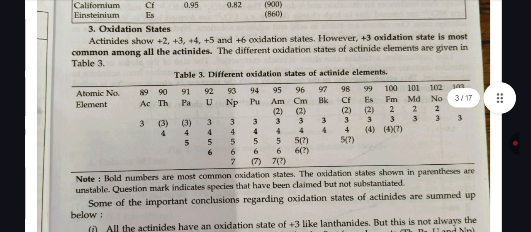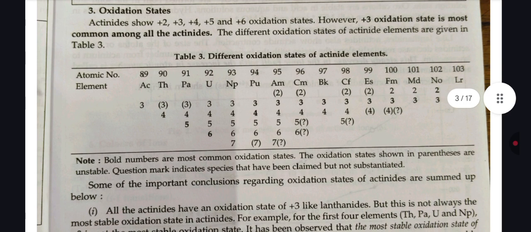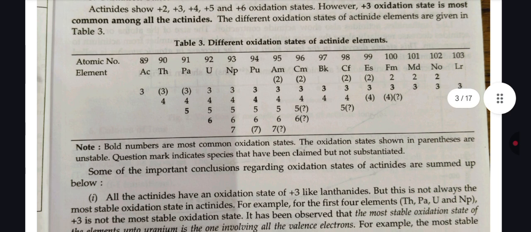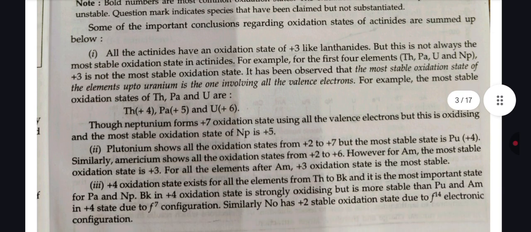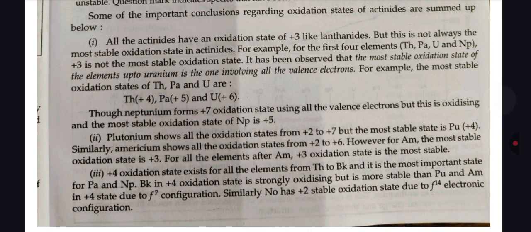Oxidation state. Actinides show +2, +3, +4, +6 oxidation states. However, the +3 state is most common among all the actinides. The different oxidation states of actinide elements are given in table 3. Some of the important conclusions regarding oxidation states of actinides are summed up below.